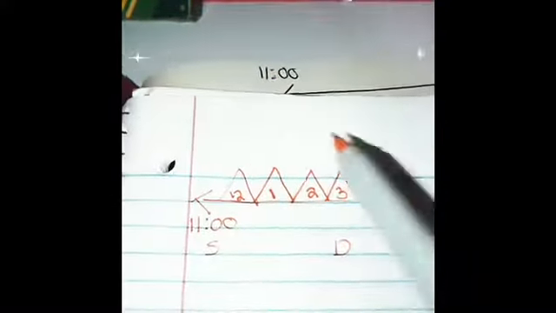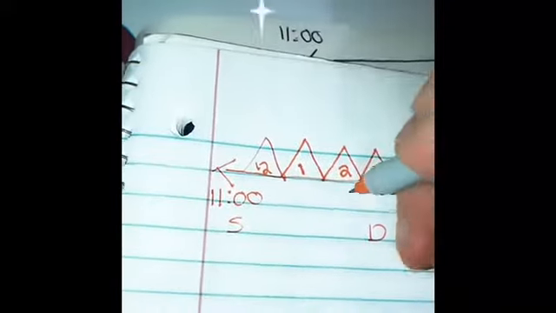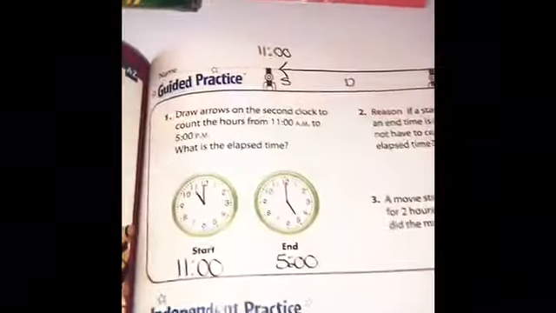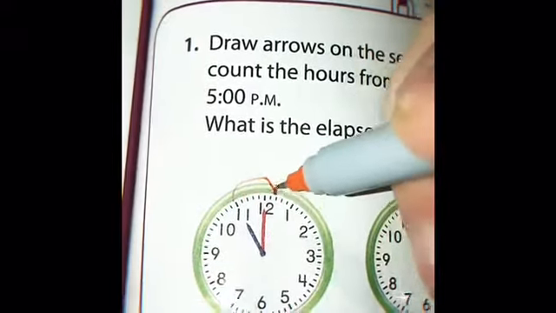So how many hours? 1, 2, 3, 4, 5, 6. So the elapsed time is 6 hours. This is another way. I'm going to keep working on number 2.